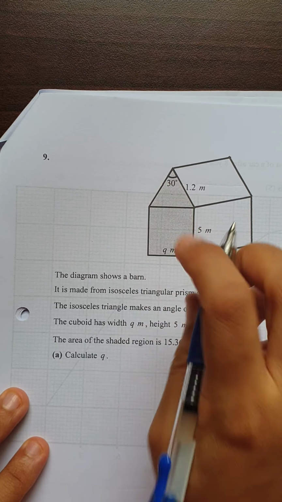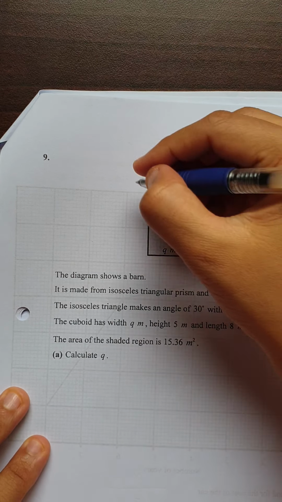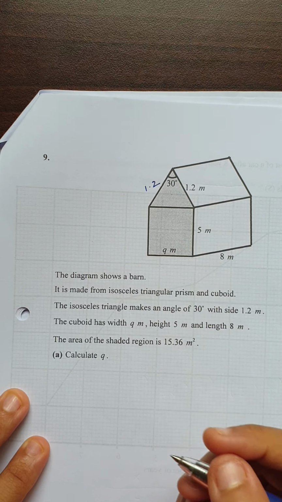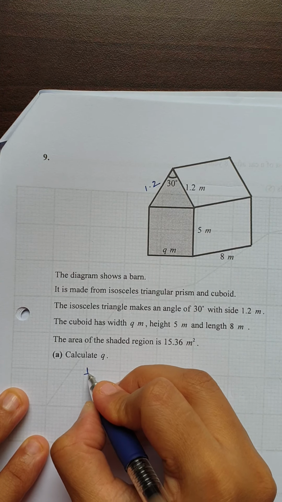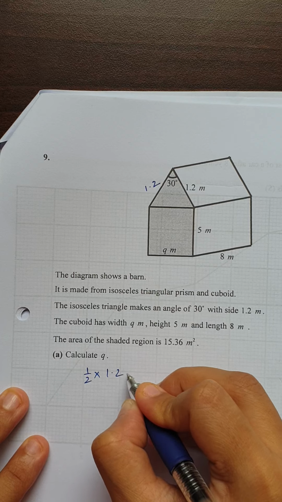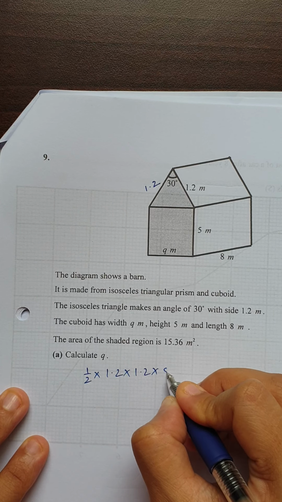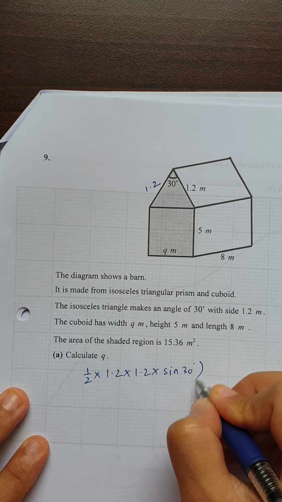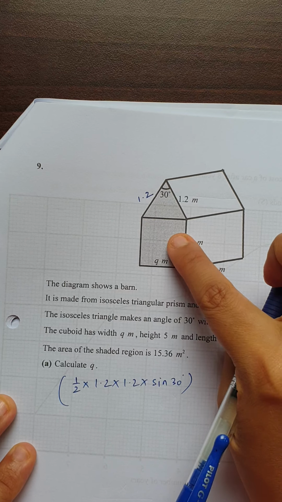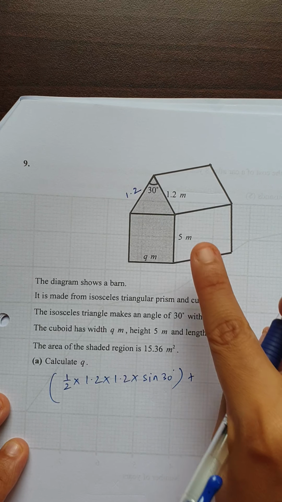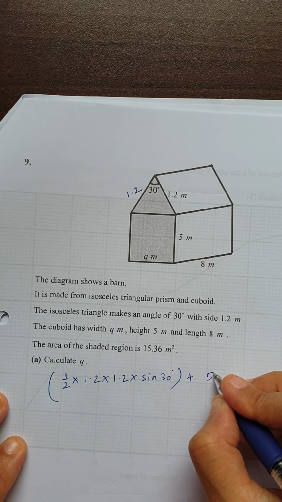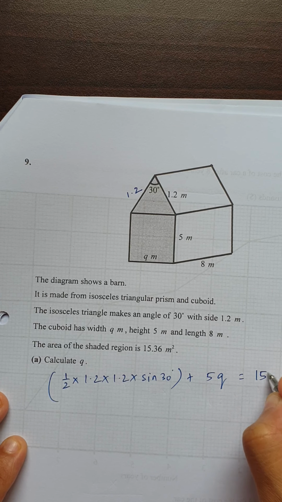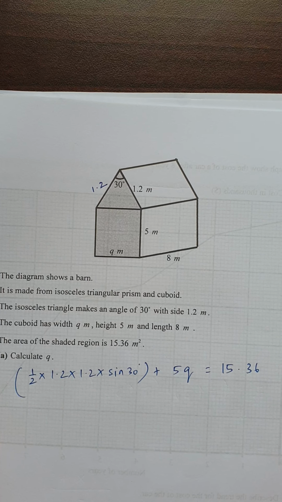So let's start. Area of the isosceles triangle: I know this is 1.2, so this one is 1.2 as well. So half ab sine C: 1.2 times 1.2 times sine of 30 degrees. This is the area of this triangle, plus the rectangle there, which is Q times 5, which is 5Q, given by 15.36.